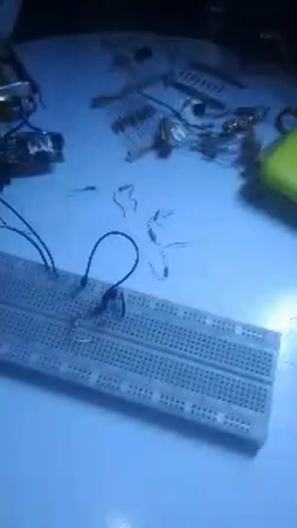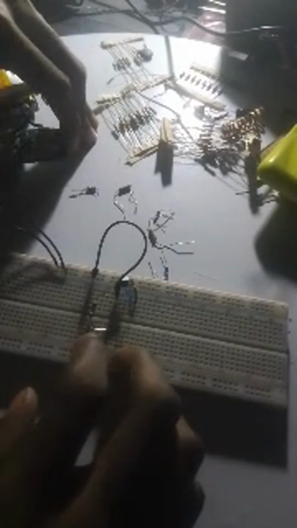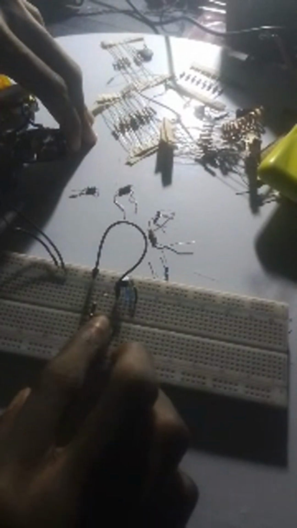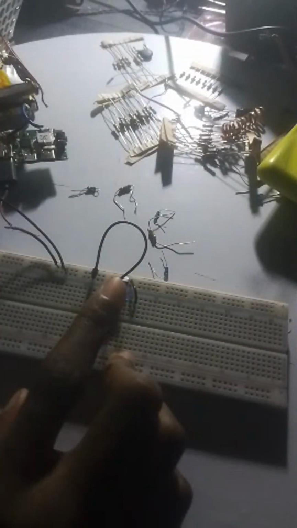So let's test it out again and let's see how it works. Okay, let's turn off the lights. Okay, power on. Wow, it's working. Oh my god.